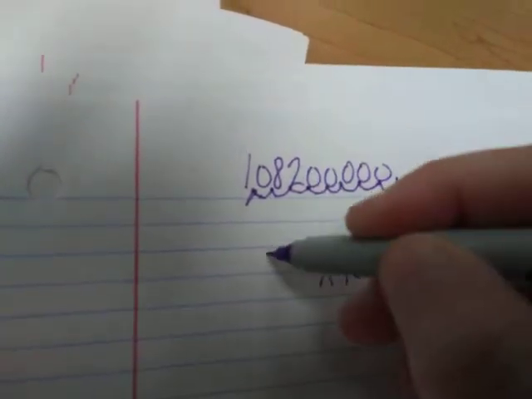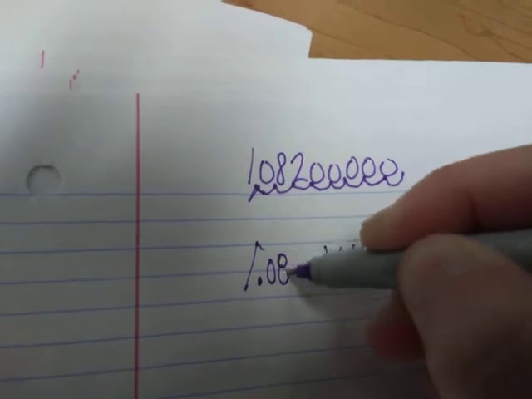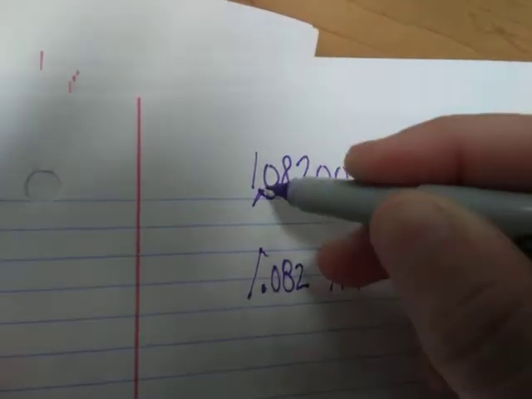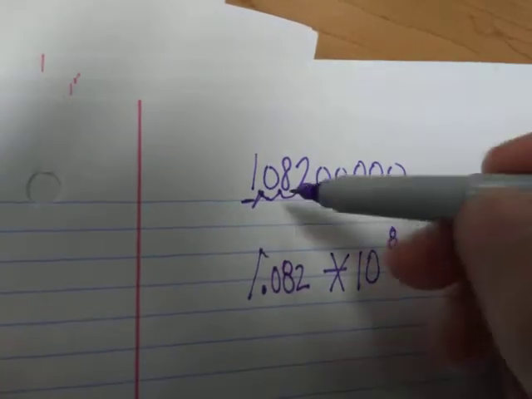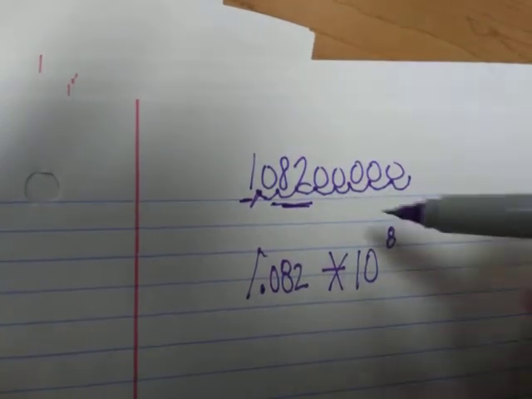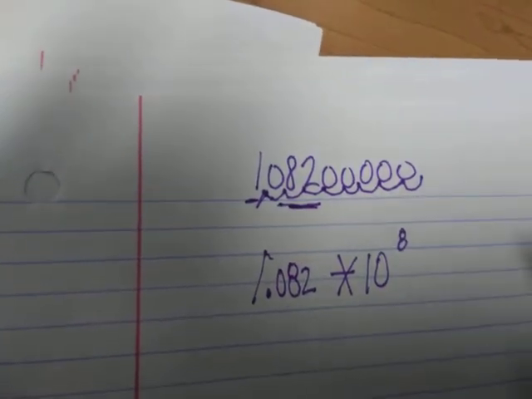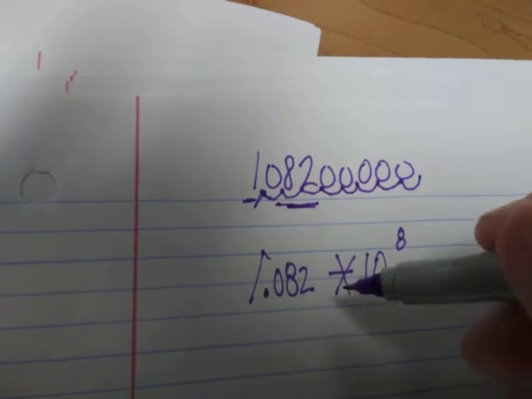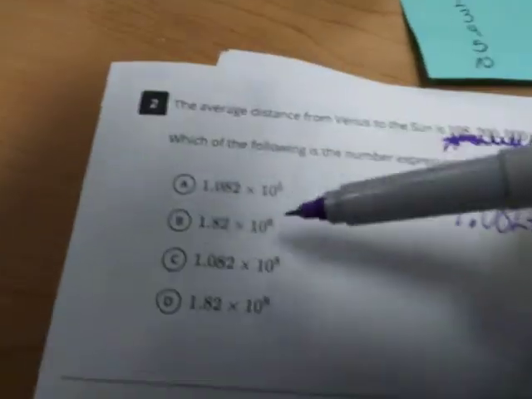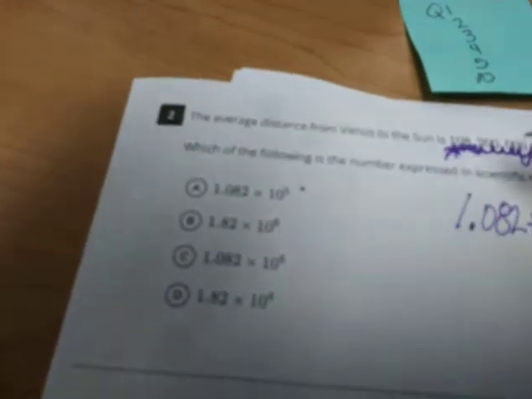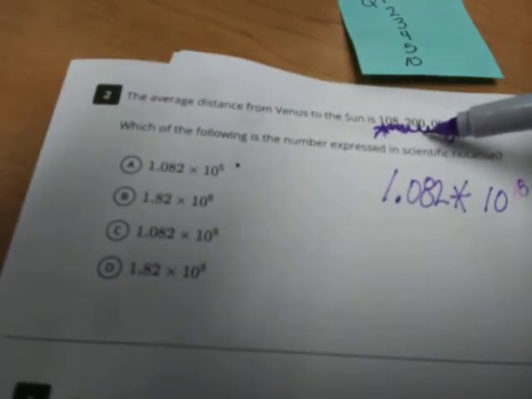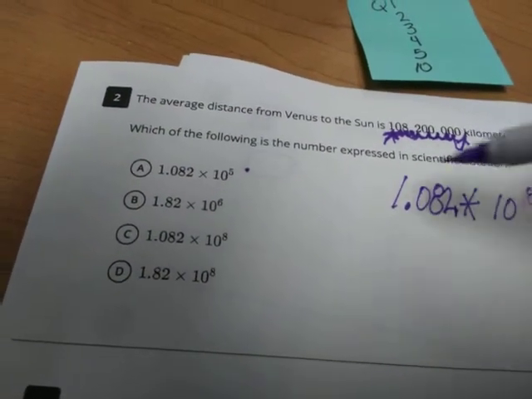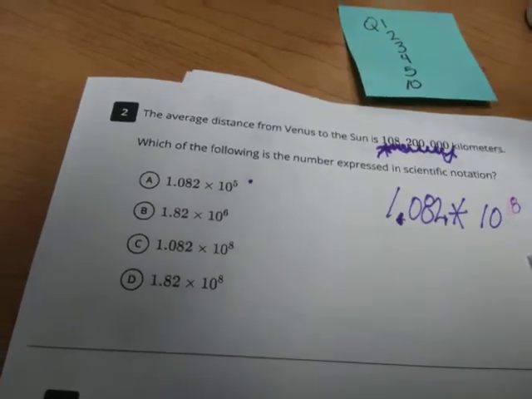And now I'm going to write this out and say 1.082. I have to go all the way until I have one number left of the decimal, and then I'm going to write these out until I get to the wall of zeros. So that is 1.082 times 10 to the 8th. A lot of you chose A, which is incorrect, but I know why you did it. You stopped with the decimal counting here. We've got to count it all the way over to there.